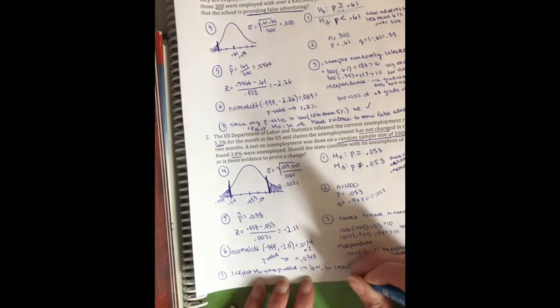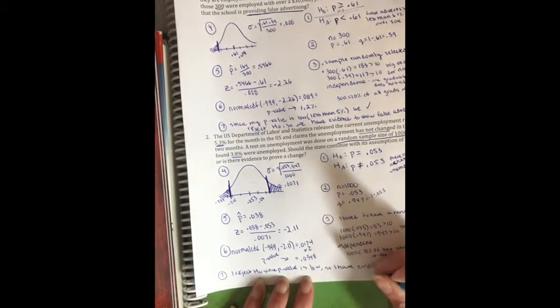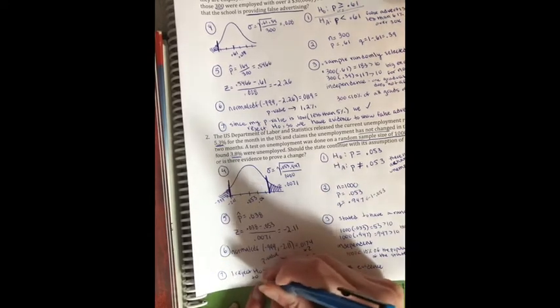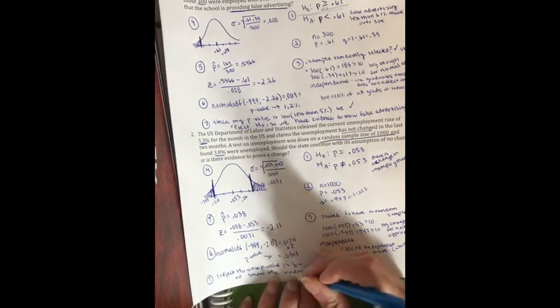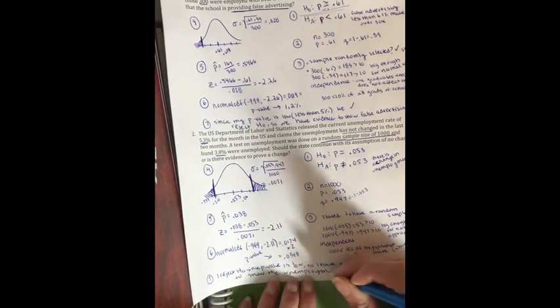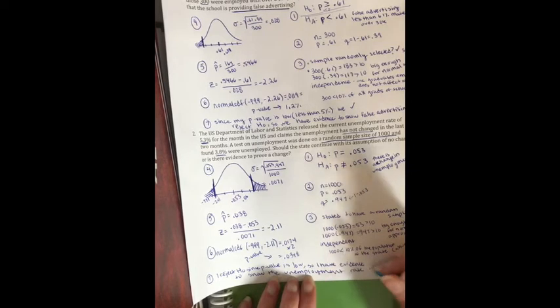So I have evidence to show the unemployment rate has changed.